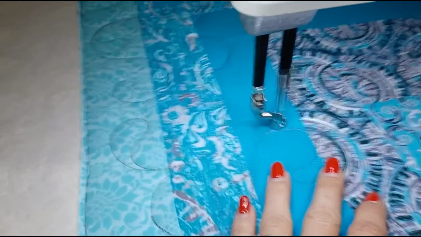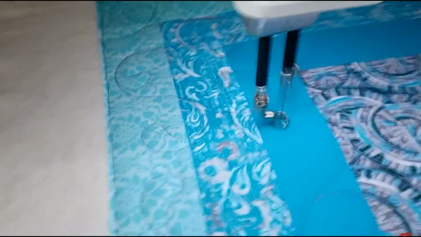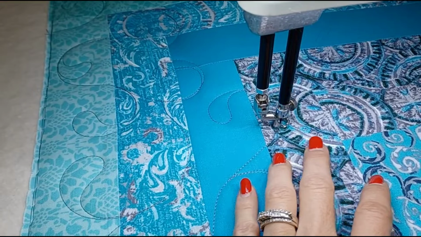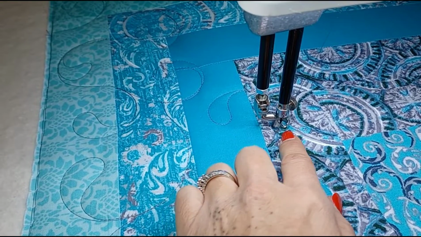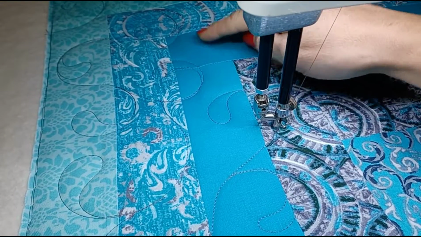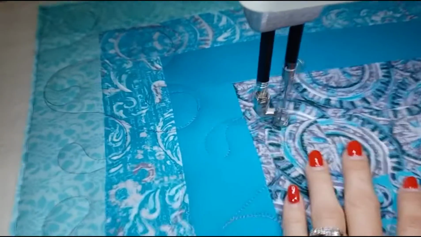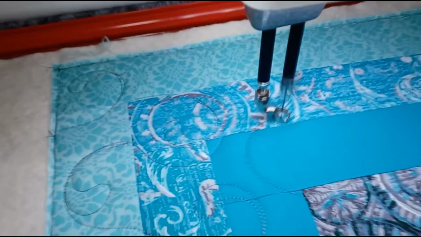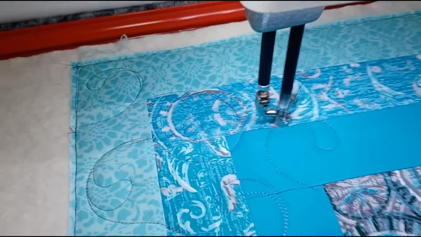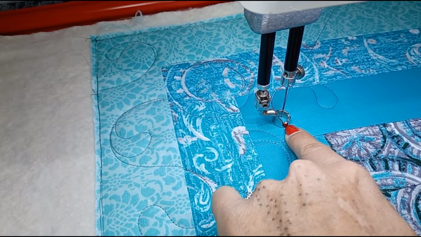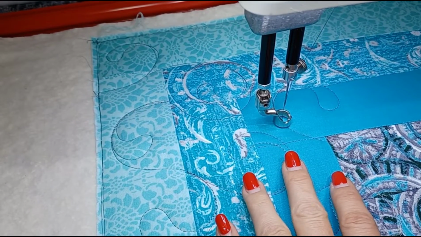So I'm going to fill in right here, creating a loop like a feather, and then I'm going to stop right here, and then I'm going to exit this one and bring another one up here behind it so that I can fill all this in, loop around, create a feather, stop on myself just like this, and then keep going.